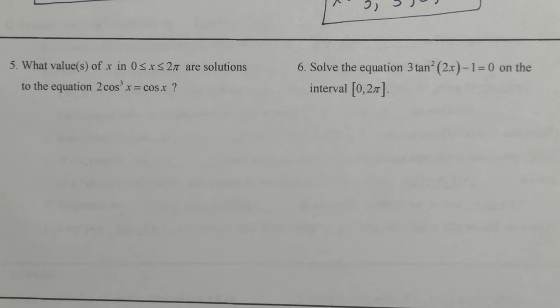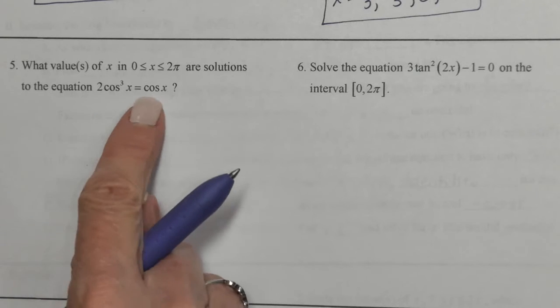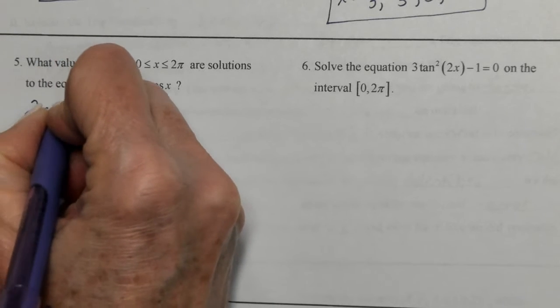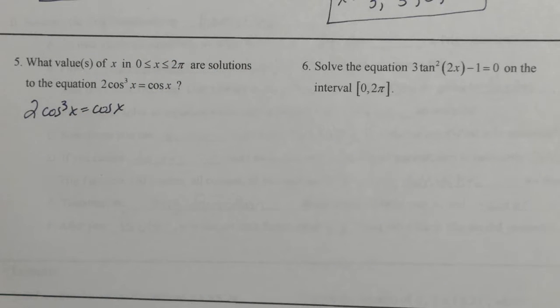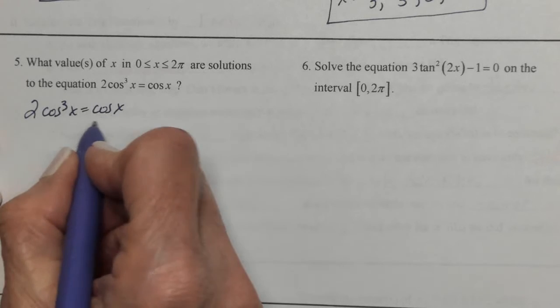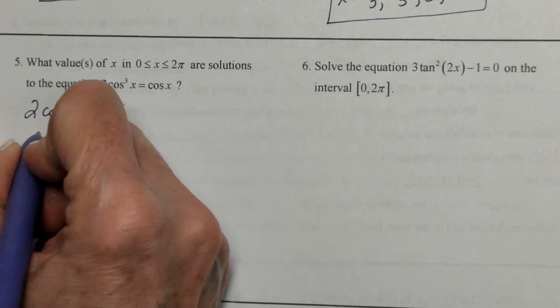Okay, what values of x in 0 to 2 pi are solutions to this trig equation? Okay, you guys avoid dividing by a trig function when you're solving one of these. Avoid it, because if you do, you're going to lose an answer, possibly 2 answers, possibly 3 answers. So avoid dividing by a trig function. Just like you should avoid dividing by an x if it's not a trig equation. Instead of dividing, I'm going to subtract that cosine over.